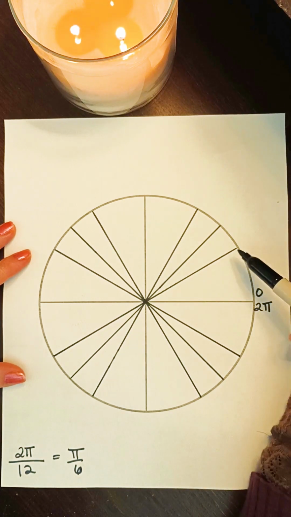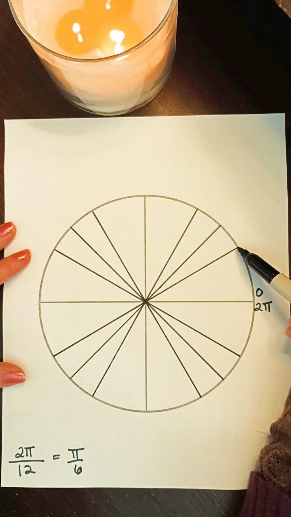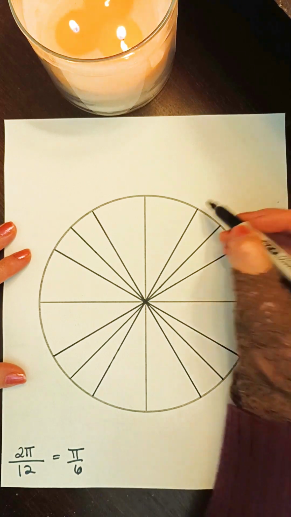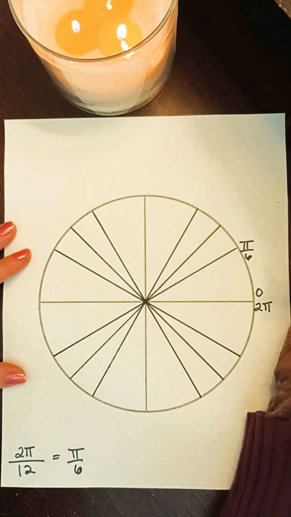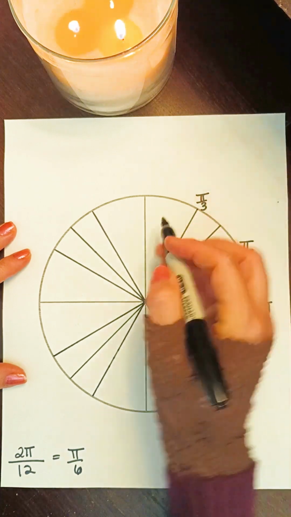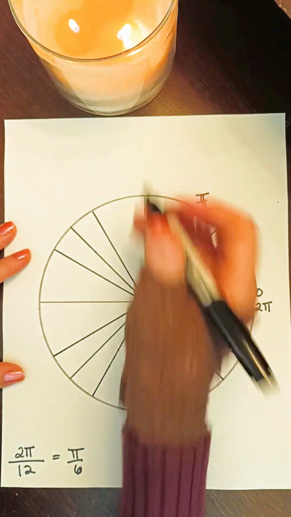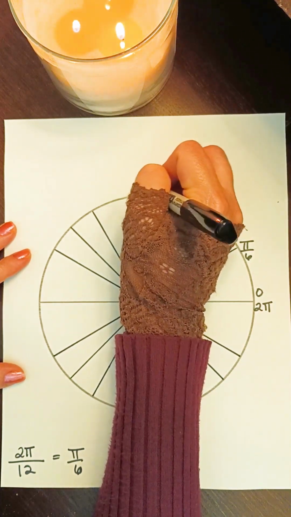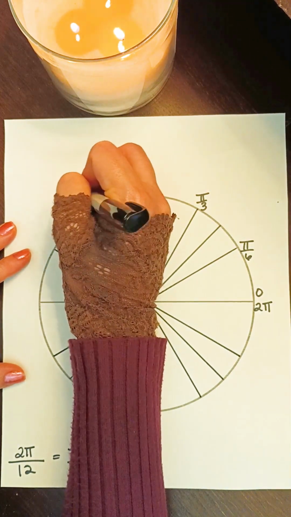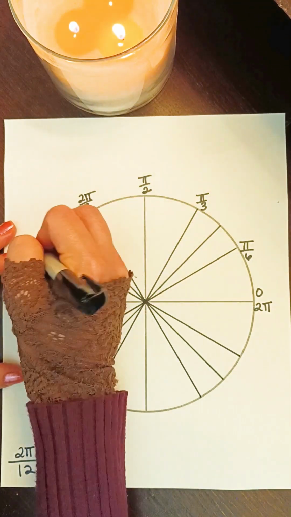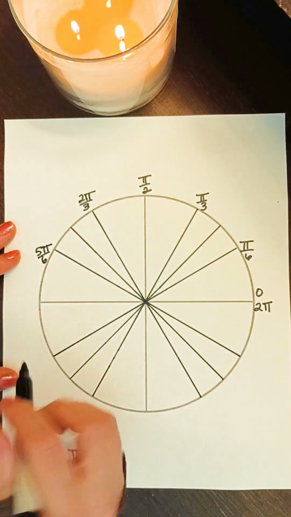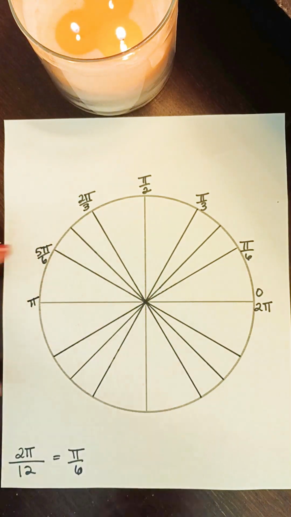Okay, so let's count that out. We have 1 pi over 6, 2 pi over 6, which is 2 sixths, a third, so that's pi over 3. 3 pi over 6, 3 sixths is a half, so that's pi over 2. 4 pi over 6, 4 sixths is 2 thirds, that's 2 pi over 3. 5 pi over 6. 6 pi over 6, which is just pi, because 6 over 6 is 1.